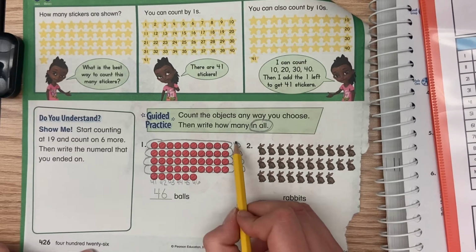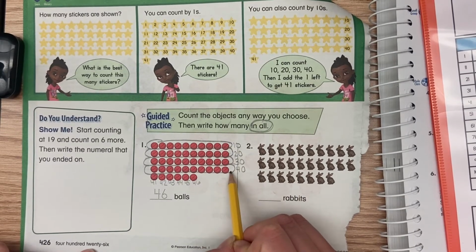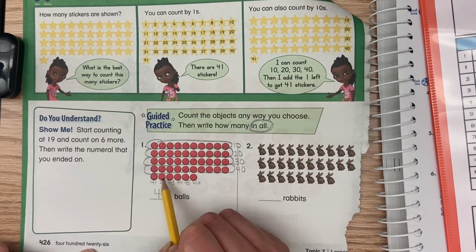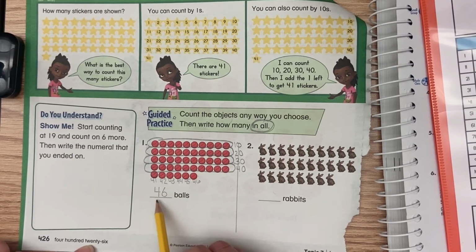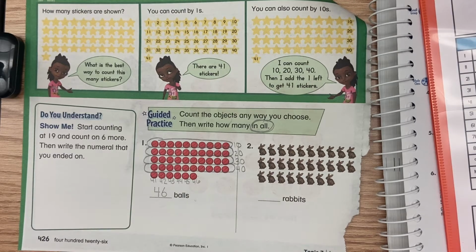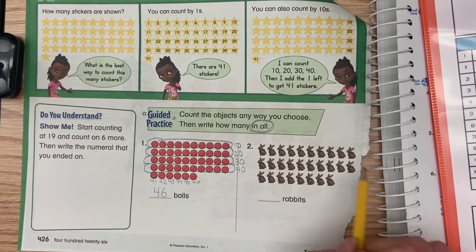Let's count that again. 10, 20, 30, 40, 41, 42, 43, 44, 45, 46. 46 balls in all.